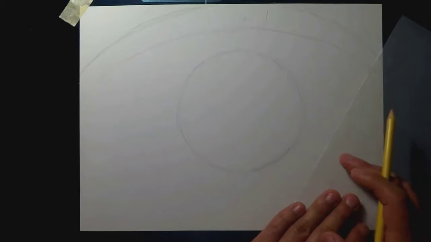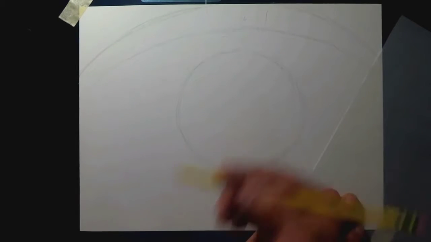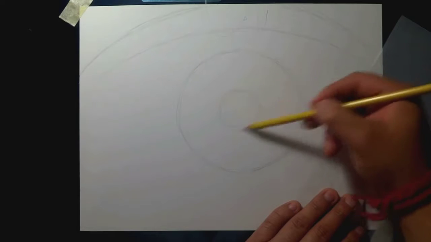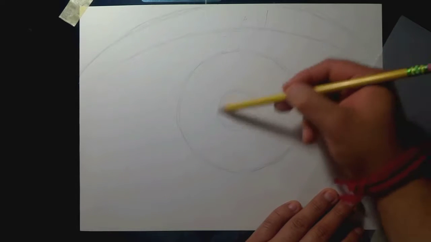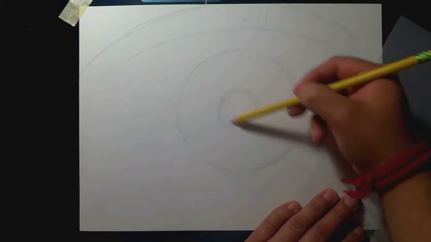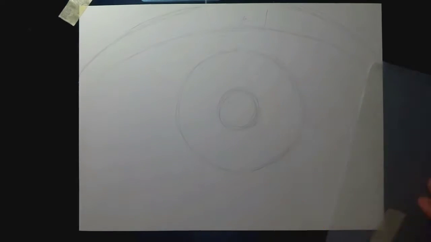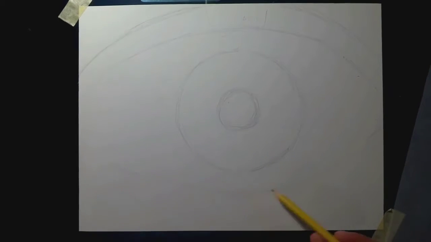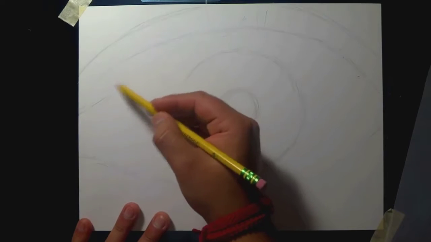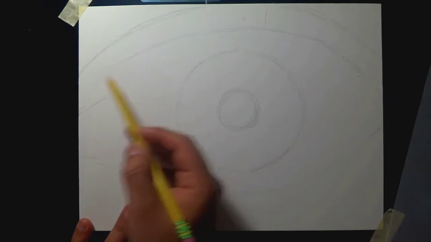Alright, now that that's done, we're going to go ahead and draw the pupil. Remember guys, you're sketching. It doesn't have to be perfect. I'm not drawing perfect circles. I'm not perfect myself. I don't expect you guys to do anything perfect. Fixing it up a little bit because I know this is too far out.